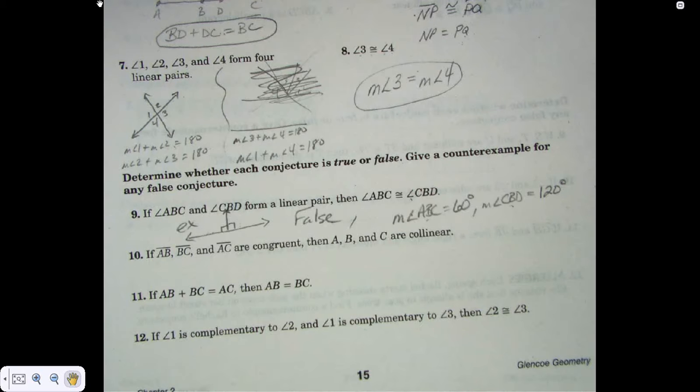Number 10, if segment AB, segment BC, and segment AC are congruent, then A, B, and C are collinear. Will that always be true? See, here's the thing. In inductive reasoning, all you have to do is think of one instance where it doesn't work, and your statement is false.